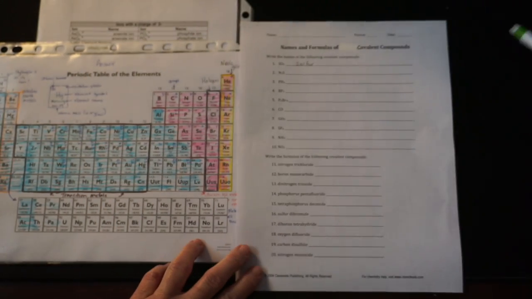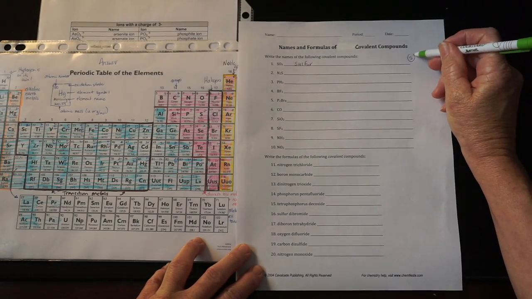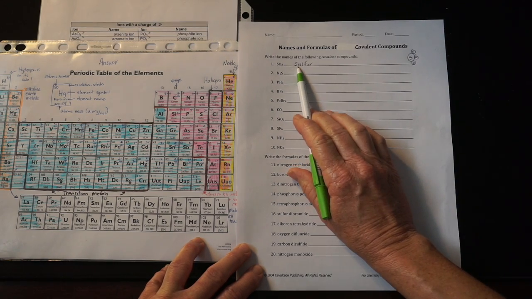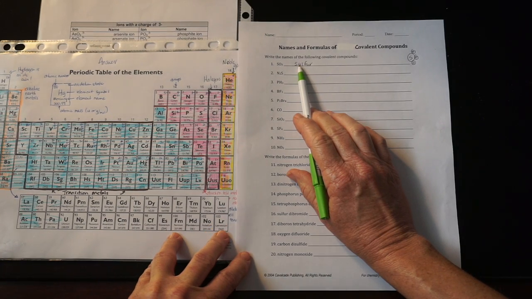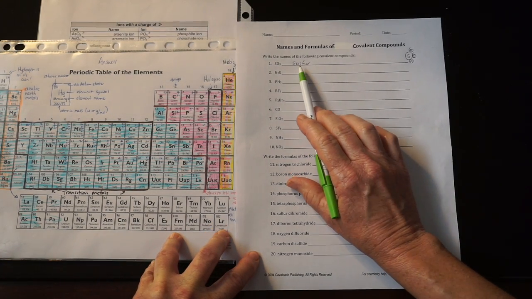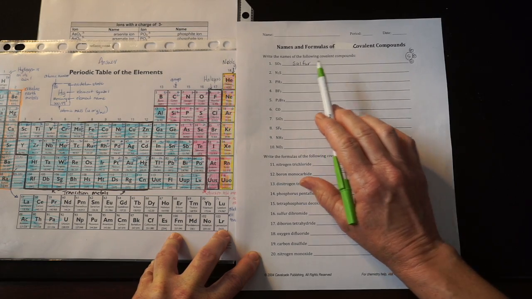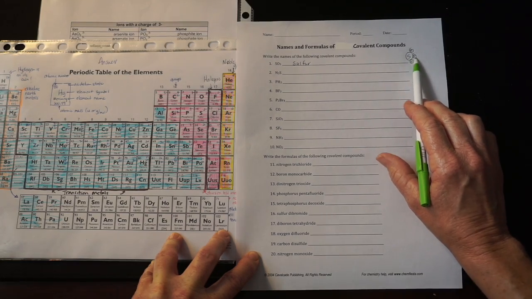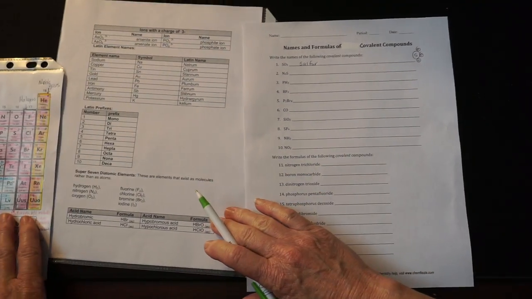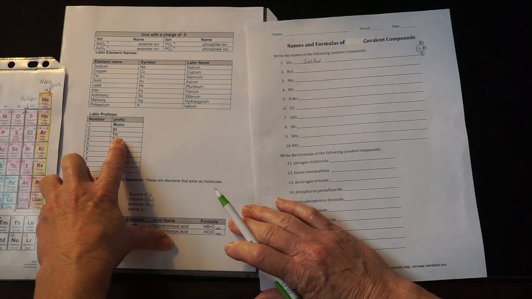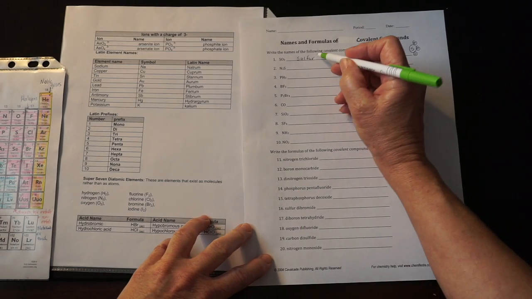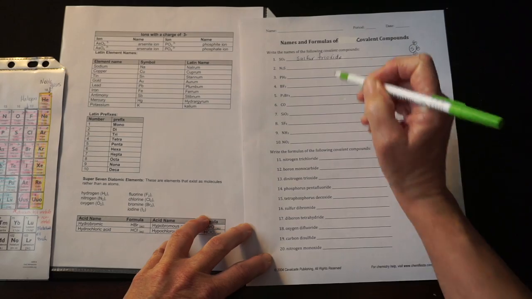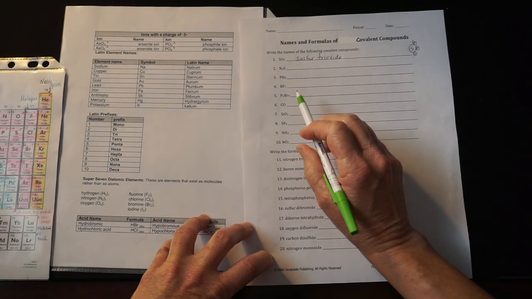Okay, if I'm going to draw a picture of that, one sulfur, three oxygens. So I know the sulfur is monosulfur, and recall that you don't include the mono when it's in the first name, or the first element. The second part of the name has three oxygens. If I go to my table here, I know that three is represented by tri. So this would be sulfur tri, and then I change the ending to "ide," sulfur trioxide. Okay, let's jump down here.